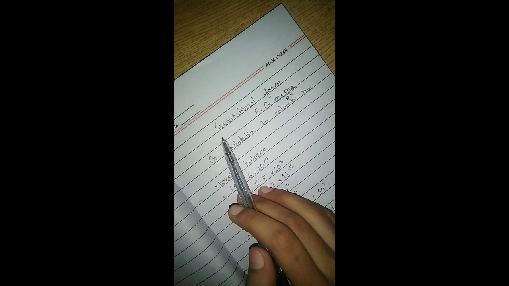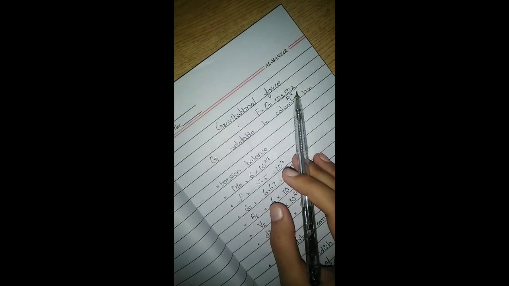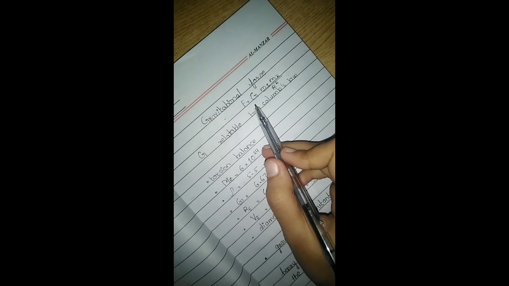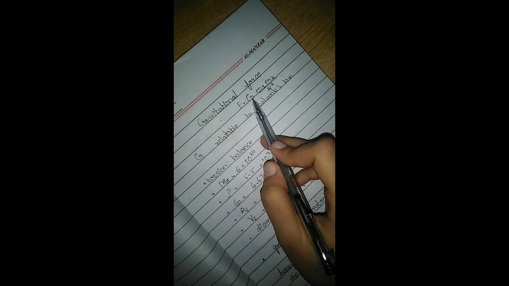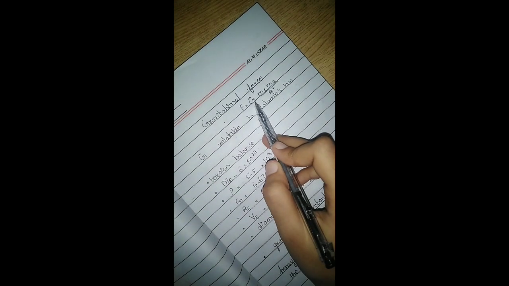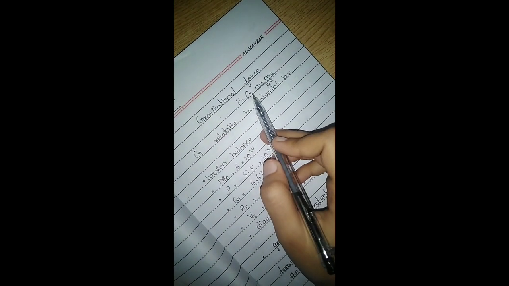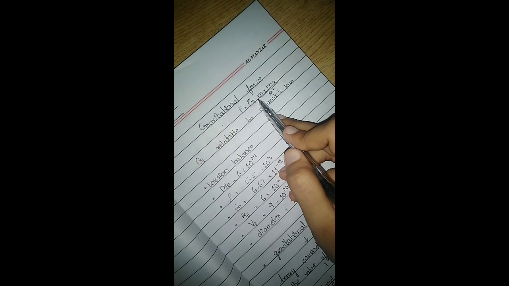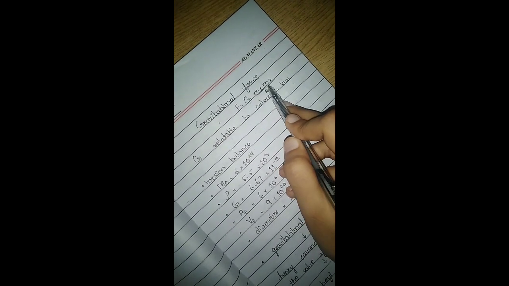Today's lecture is about gravitational force. What's gravitational force? It is a force that attracts two masses to each other. Basically, the gravitational force formula is F is equal to G, where G is the gravitational constant. It has a constant value, and it is multiplied by the product of mass 1 and mass 2.